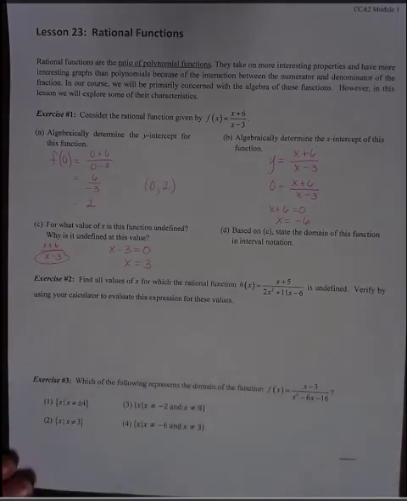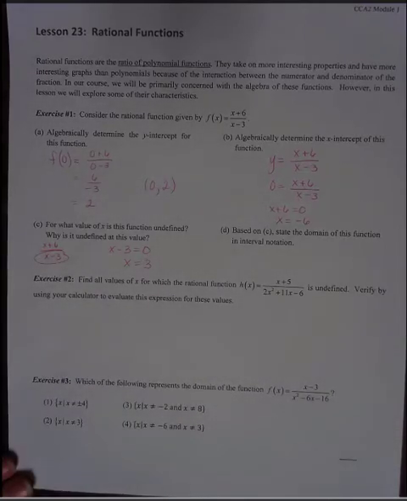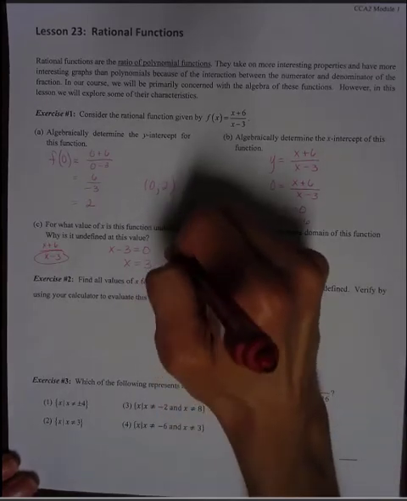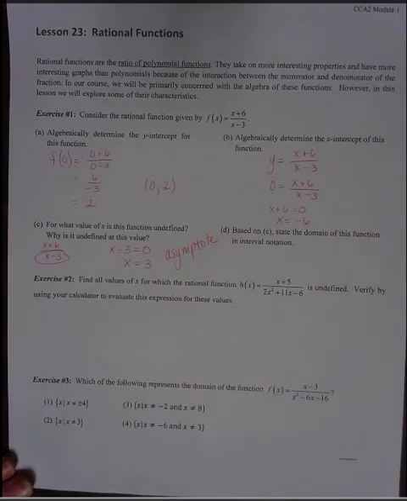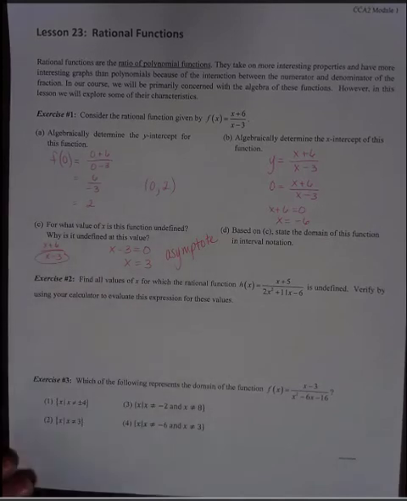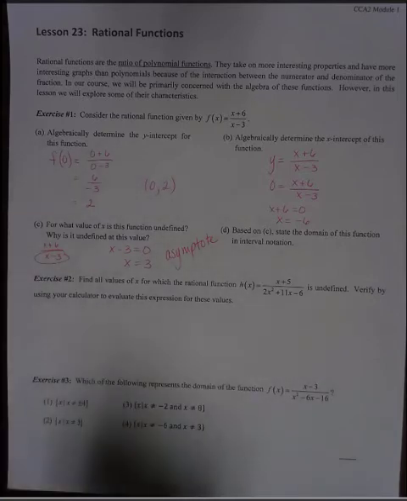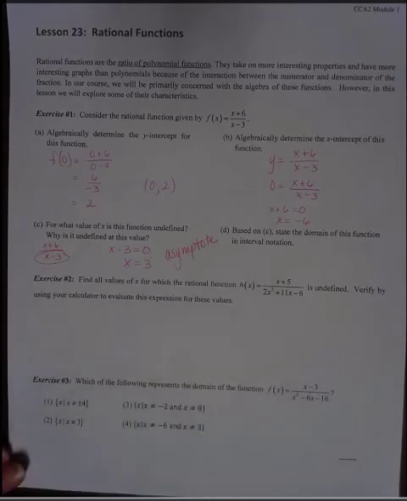Now in just a moment we're going to take a look graphically, and what happens at x equals 3 is that you get something called an asymptote. And in this case we have a vertical asymptote, and an asymptote is a line that the graph approaches but kind of veers off away from it in either direction, and doesn't touch the asymptote.